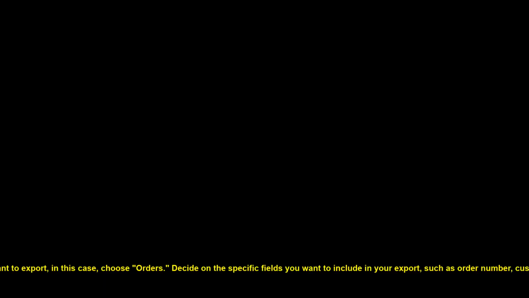Select the type of data you want to export, in this case, choose Orders. Decide on the specific fields you want to include in your export. Adjust any additional settings, such as the file format for your export, typically CSV or Excel.